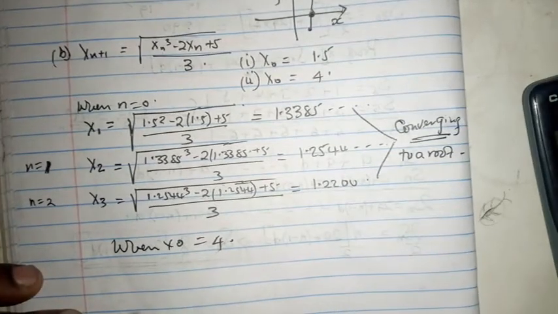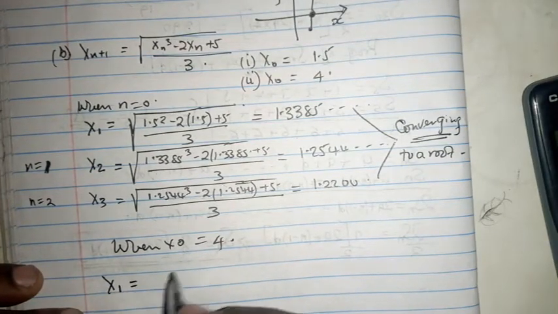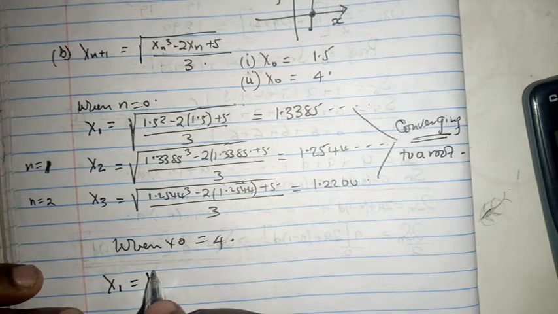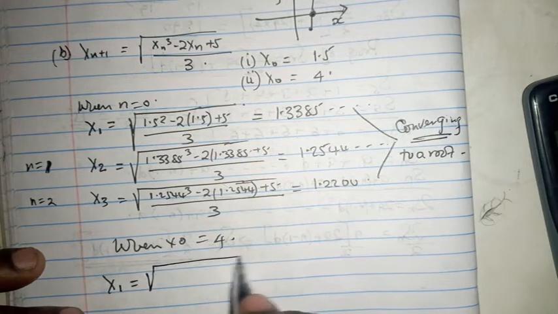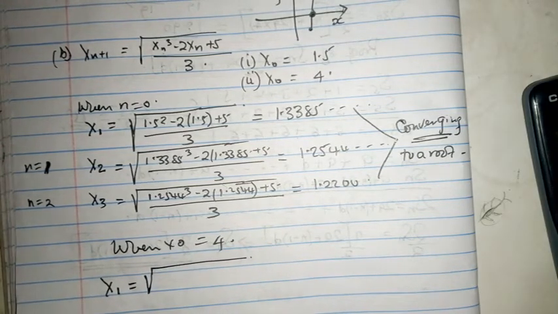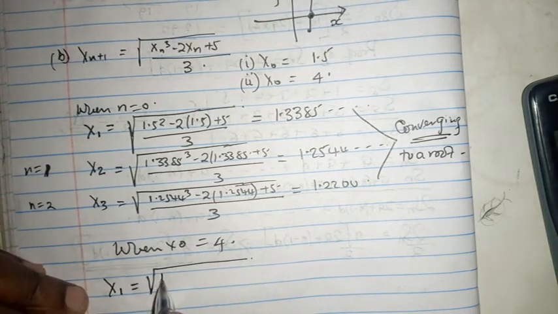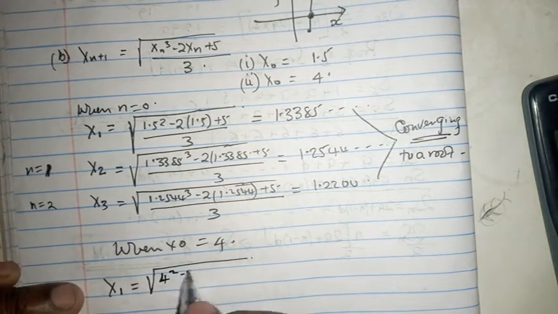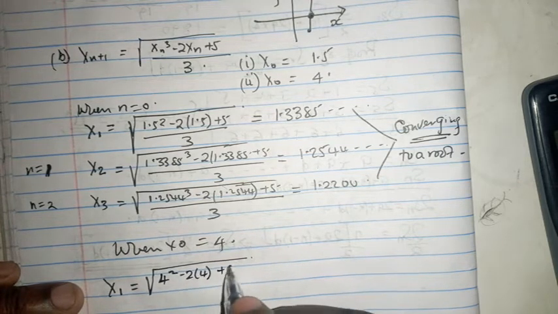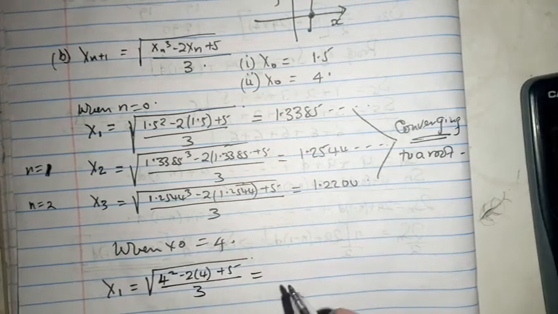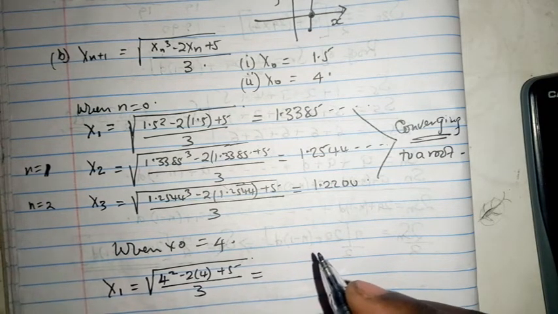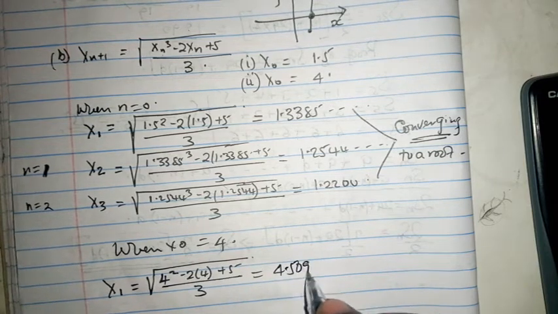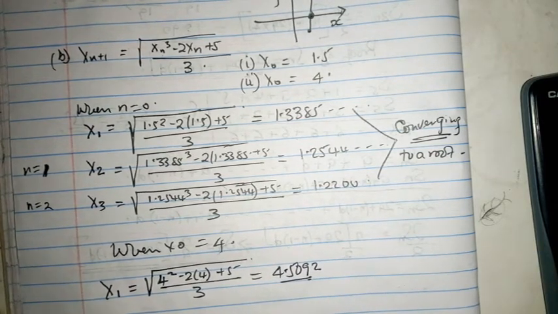When x0 is 4, x1 is equal to the root of (4 cubed minus 2 times 4 plus 5) everything over 3, and this should give you 4.5092. Of course, this is x1.